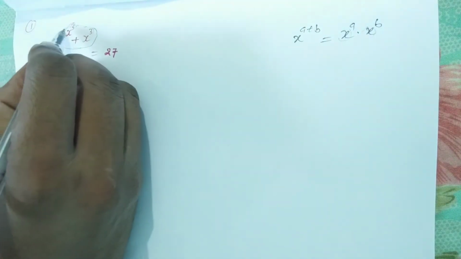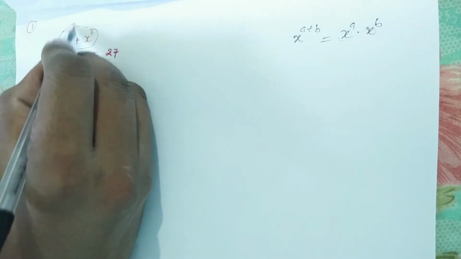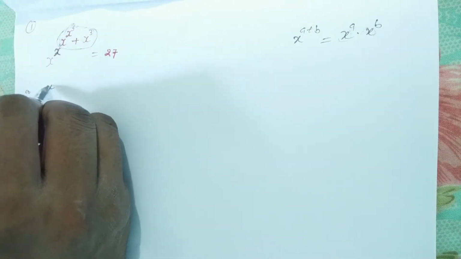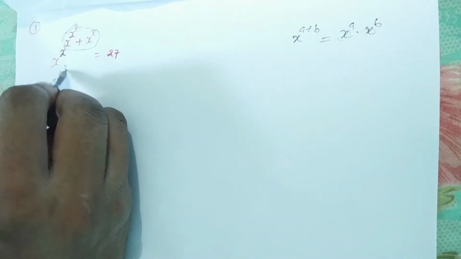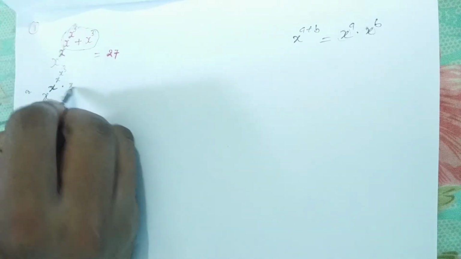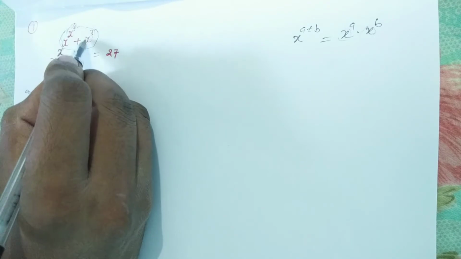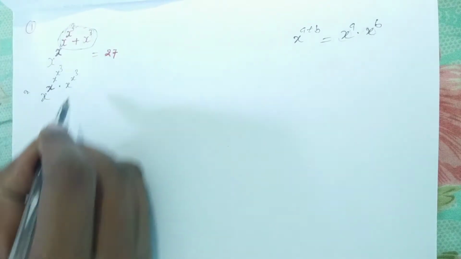So x raised to power a means we have here x raised to power x cube, and x raised to power b means we have here x cube.